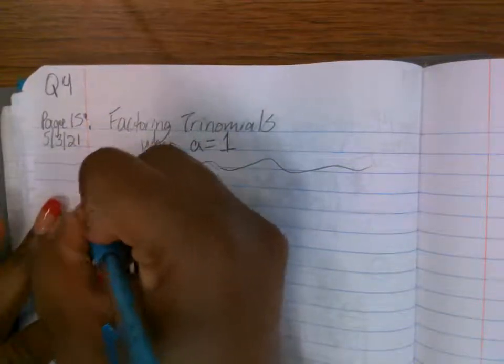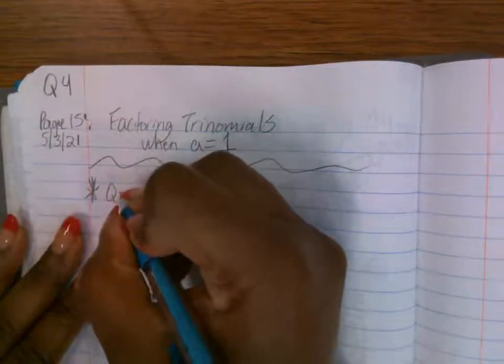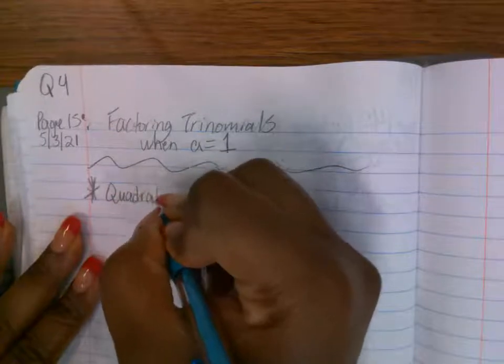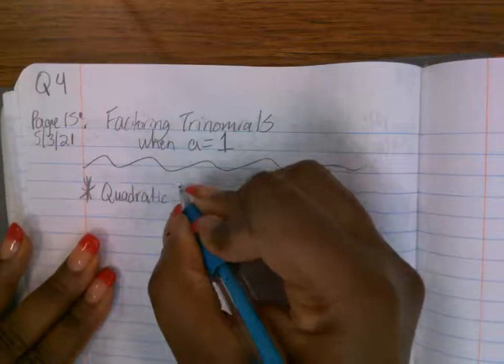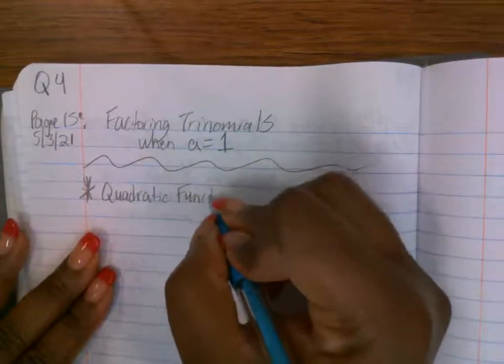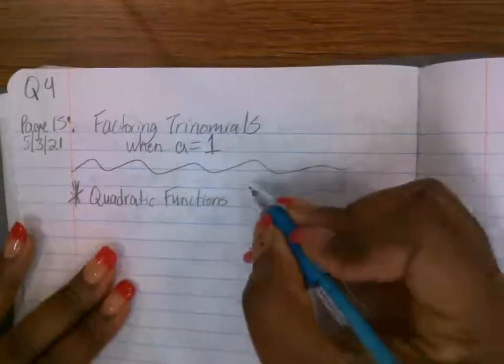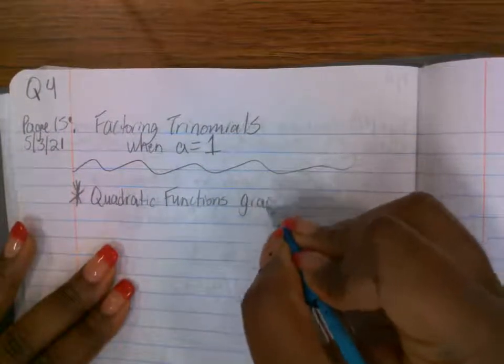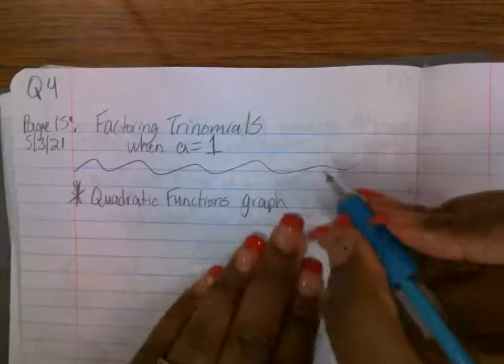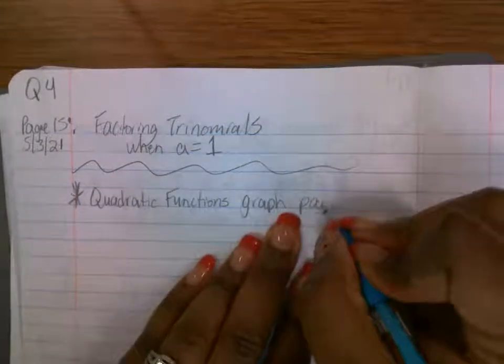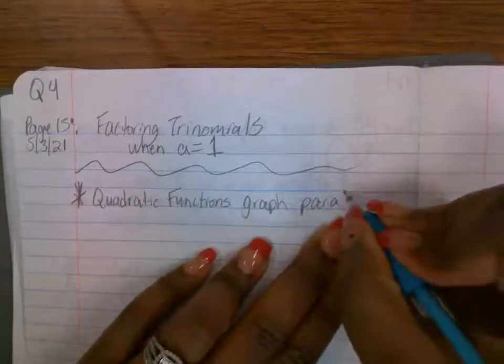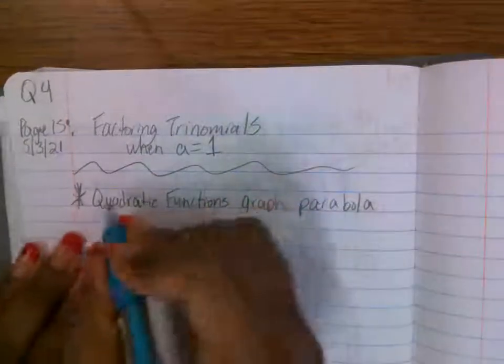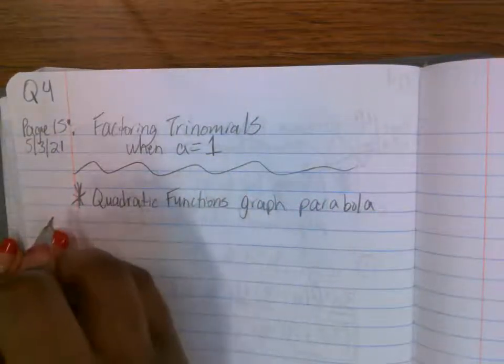So we need to make sure we remember that. Okay, so quadratic functions or equations, we're going to say functions, graph U-shaped lines or parabolas. A parabola is a U-shaped line.